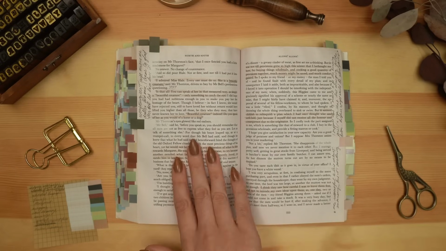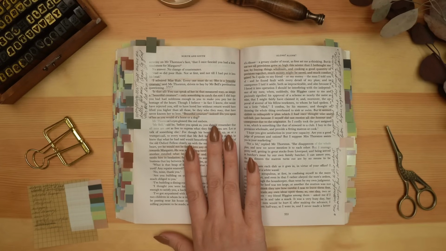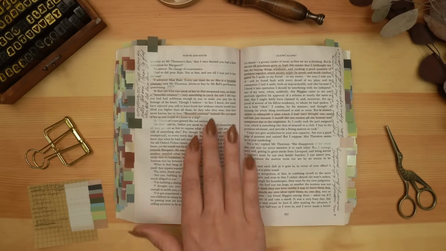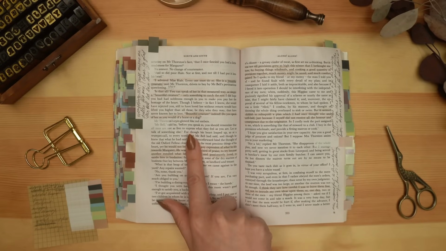Here we also get our male love interest being deeply misogynistic towards Margaret, which is lots of fun, calling her a beautiful creature, but luckily Mr. Bell calls him out because he's the best.